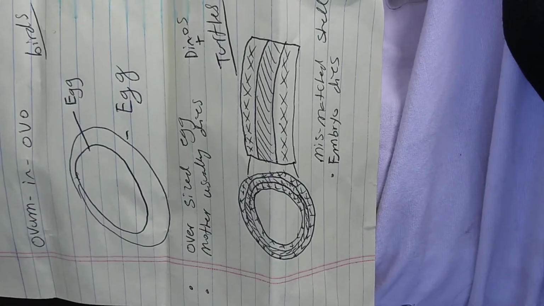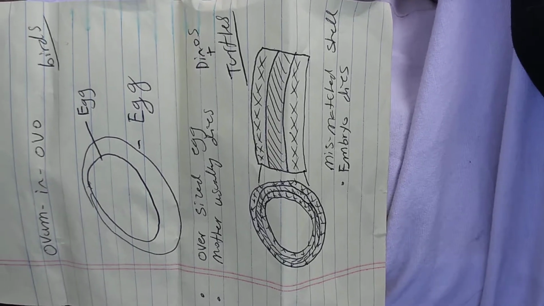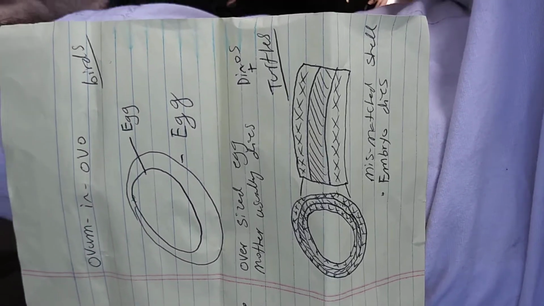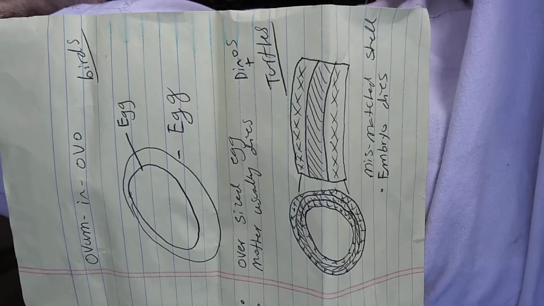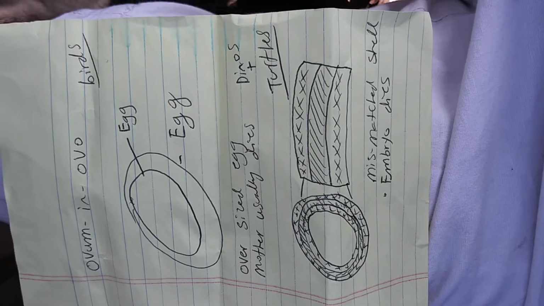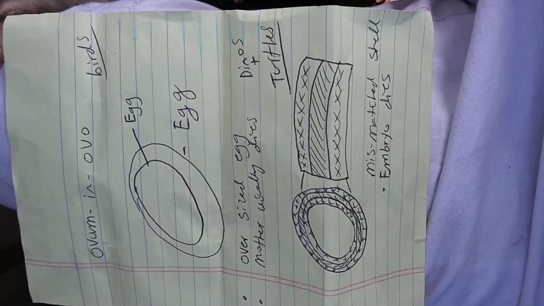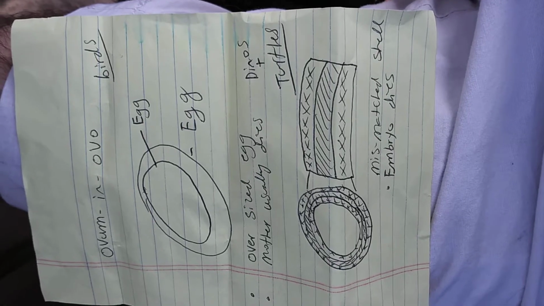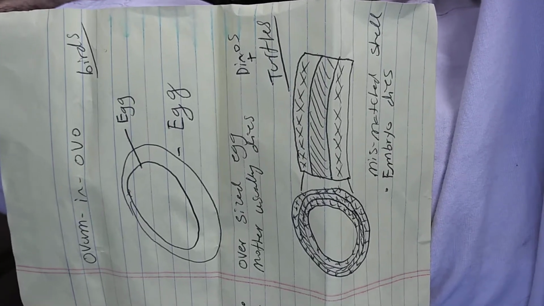In the malformed eggs, you get a situation where inside the mother's body, the calcite shell is laid down in a pattern that blocks the gas exchange channels in the eggshell. So you have pores in the egg, but they don't line up the way that they should, and it results in a clogged pore.